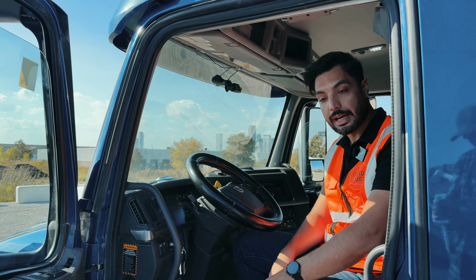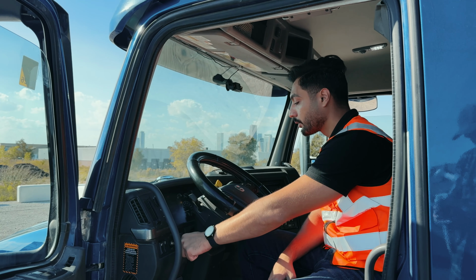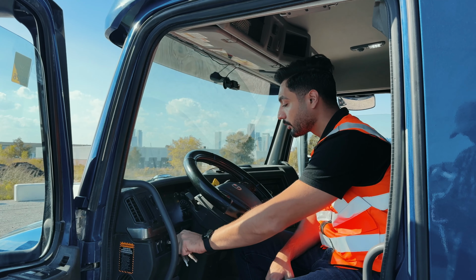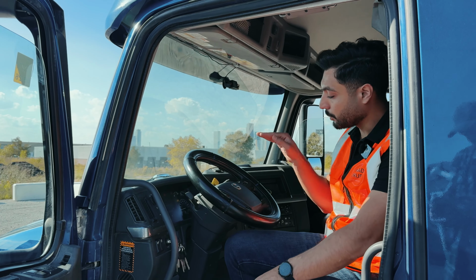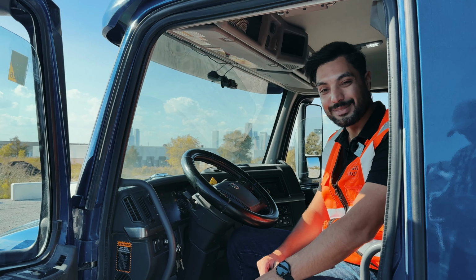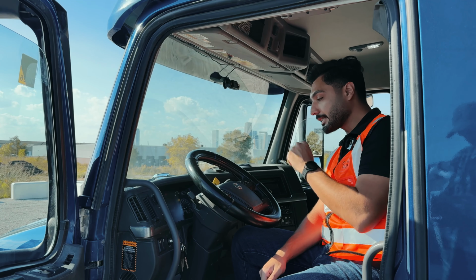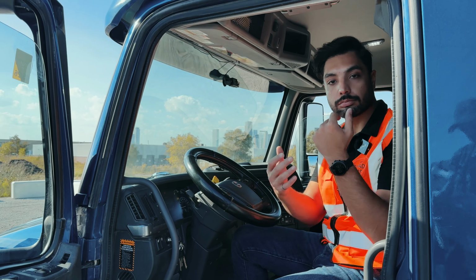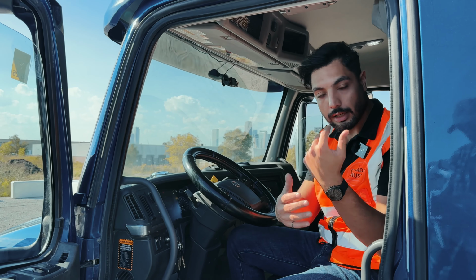Once we make sure of that, we're going to turn off the truck and turn the ignition back on, because we need to make sure that we can see the gauges, right? At this stage, we are going to test our truck and trailer for any leaks.